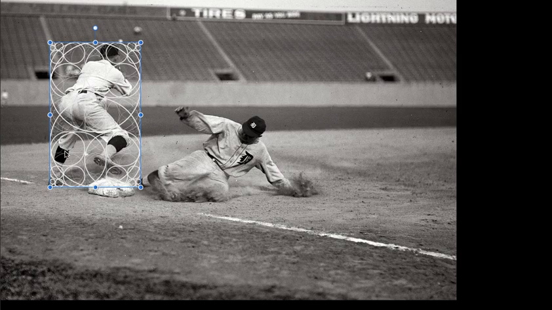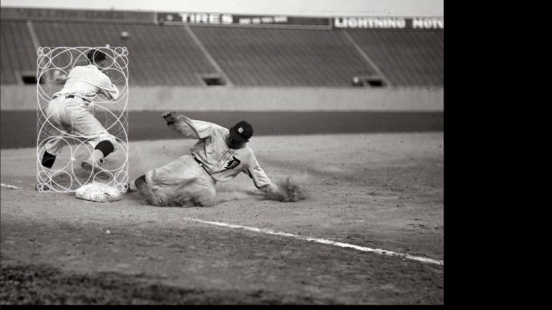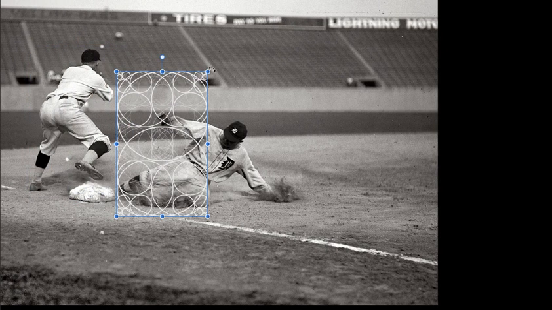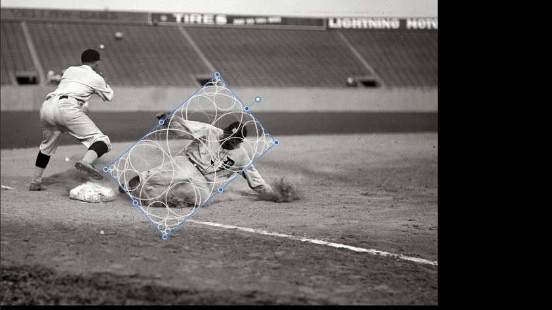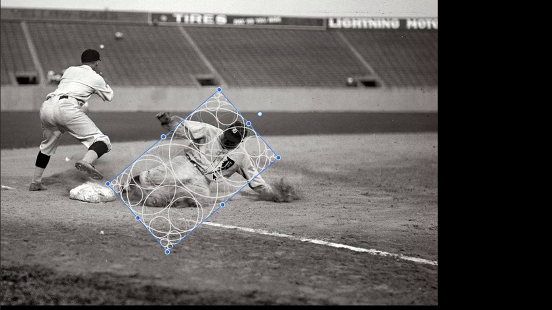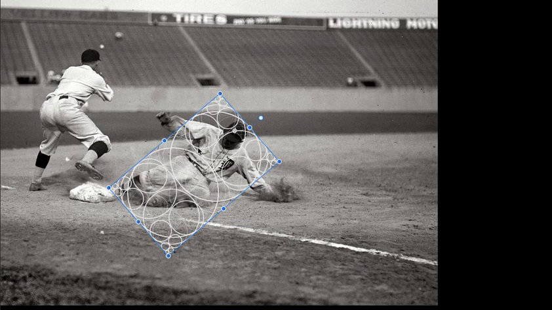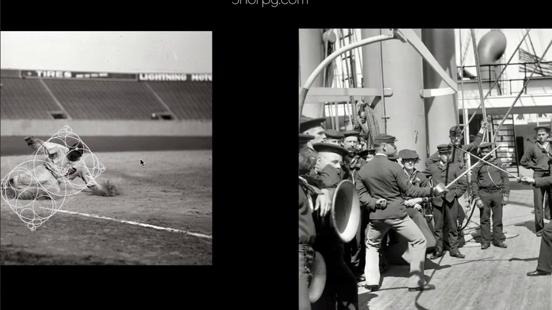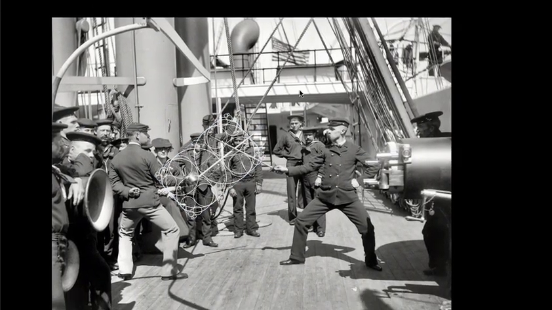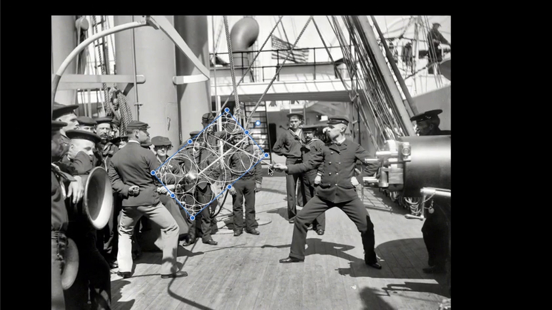Elbow, legs. And Ty Cobb kind of coming in something like that. Okay, I don't think the circle map is the best one here.